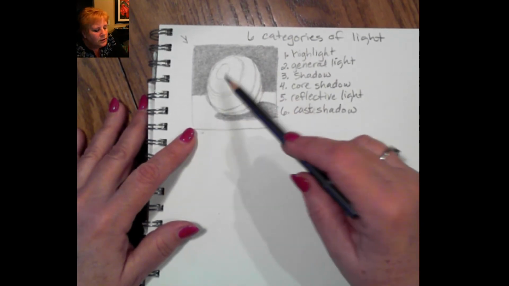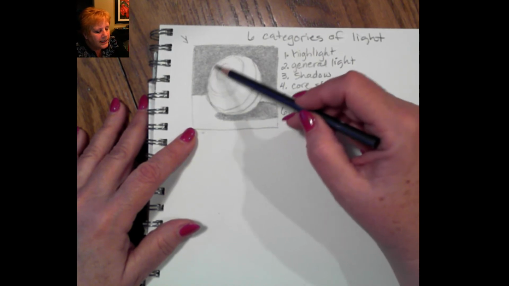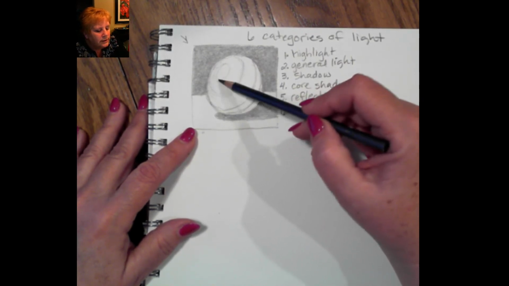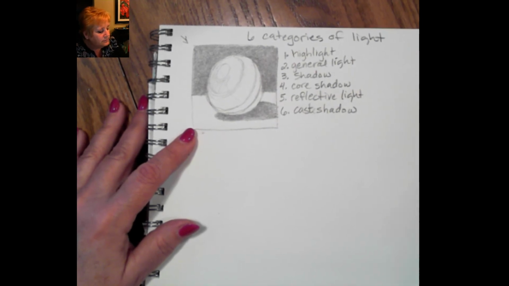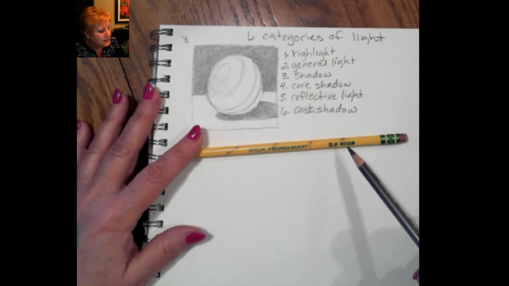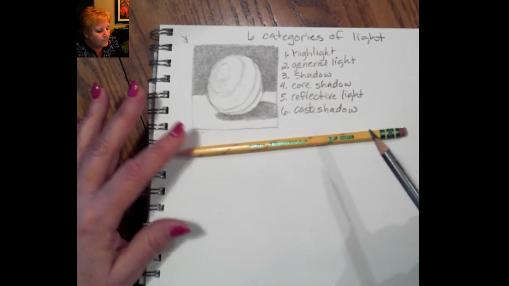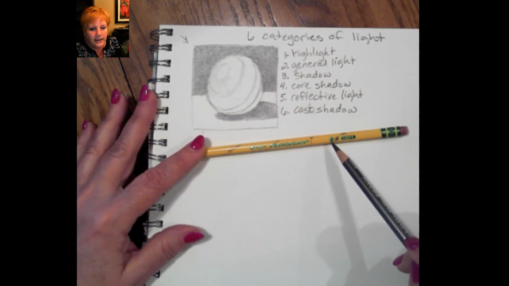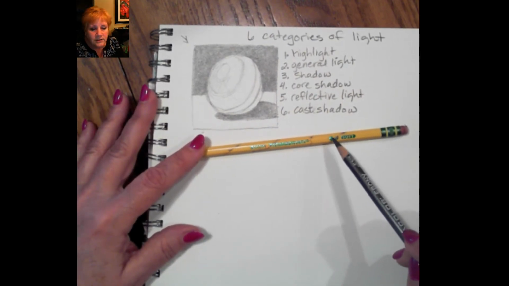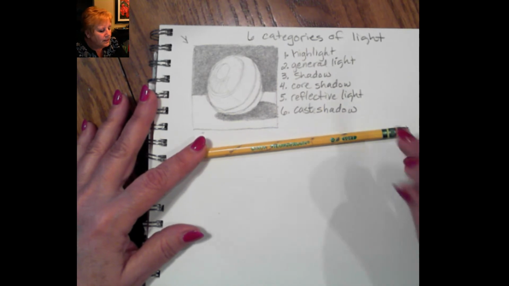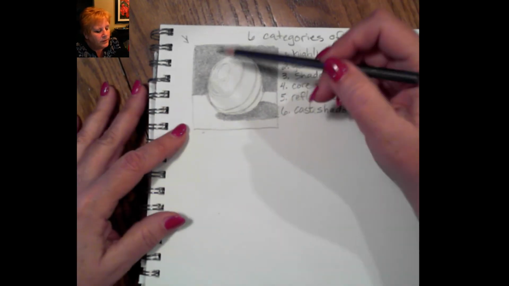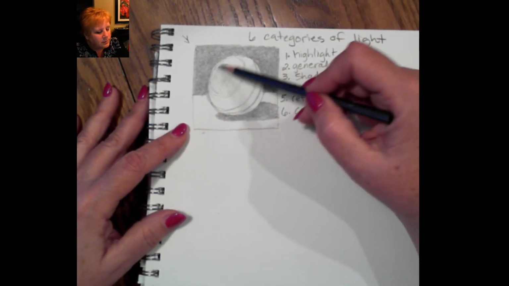Okay, so first I'm going to start the shading. I want to build up slowly. You can use a number 2 pencil. So this says soft, number 2. It shouldn't be harder than that. I think mechanical pencils can be kind of hard to shade with or blend with, but some of them are softer lead, just as long as it's soft enough to blend.